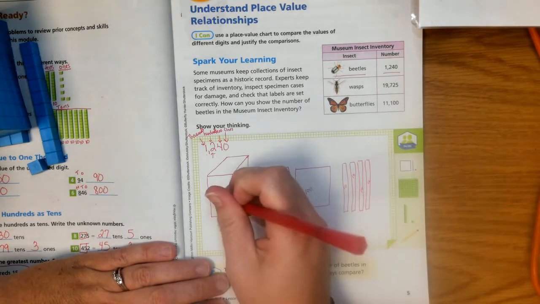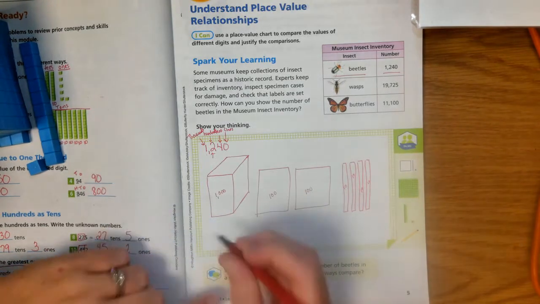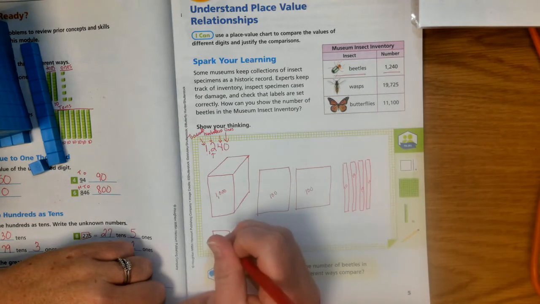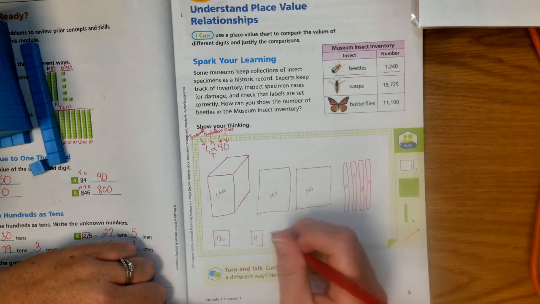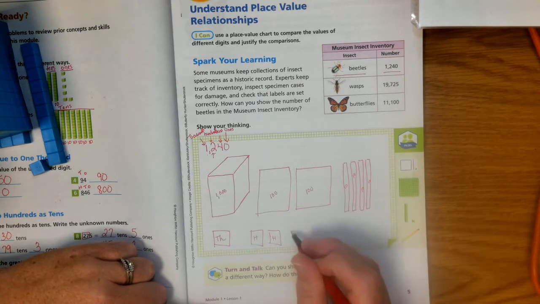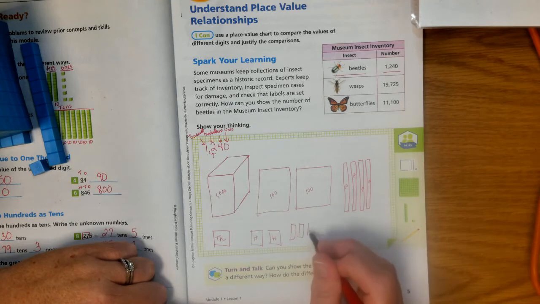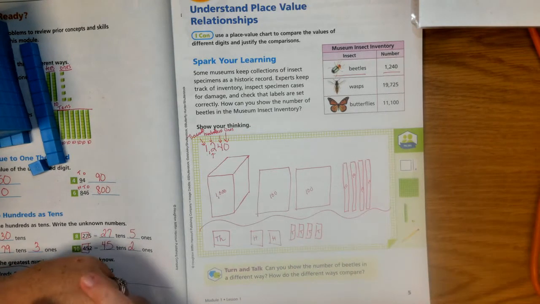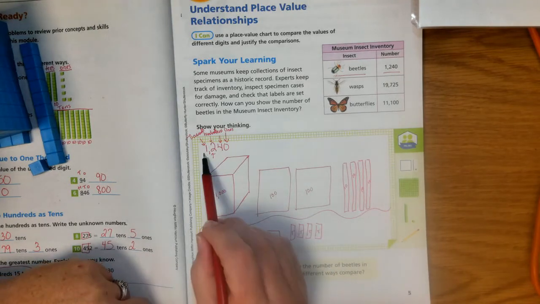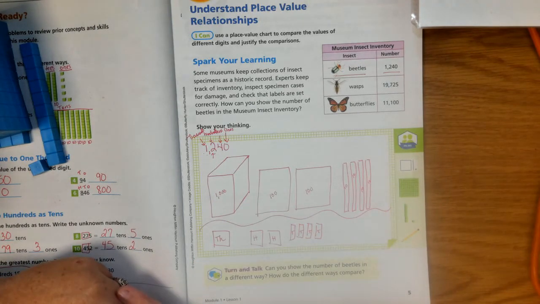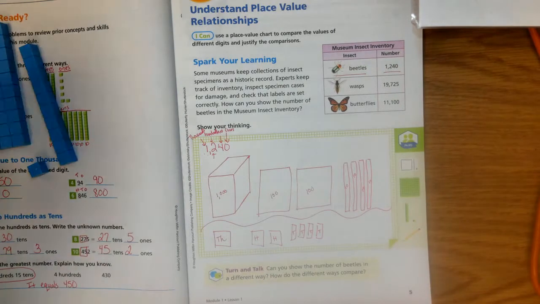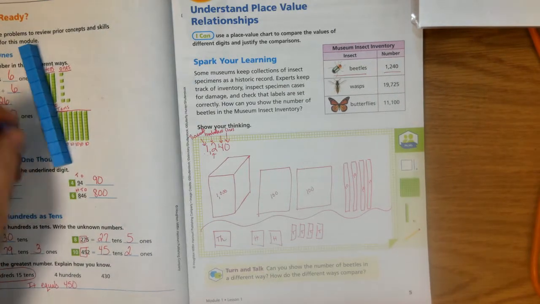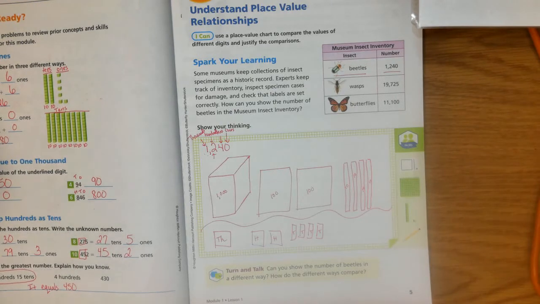And that's my thousands. The other way you could do it is to draw a square and just put TH inside so you know that it's thousand. Same thing here, these are your hundreds, and you could just use a T for your tens. So these are the two different ways you could demonstrate your knowledge of 1,240. Those are a couple different ways that we could draw it using our place value blocks and the pictures that we could draw.